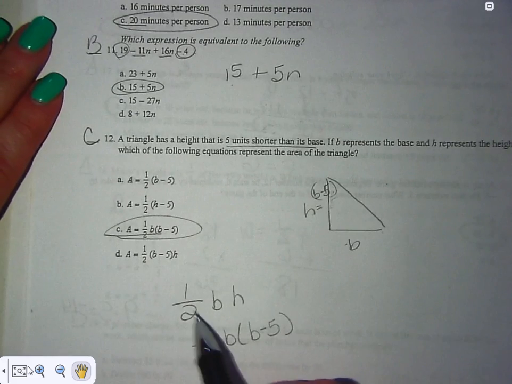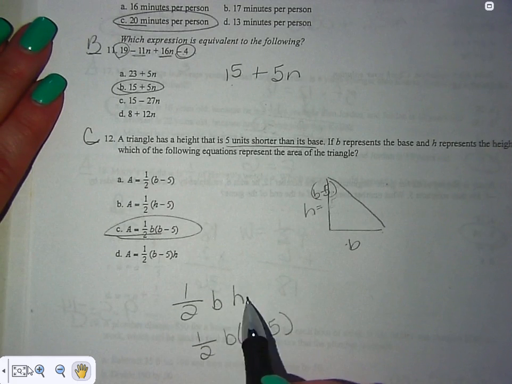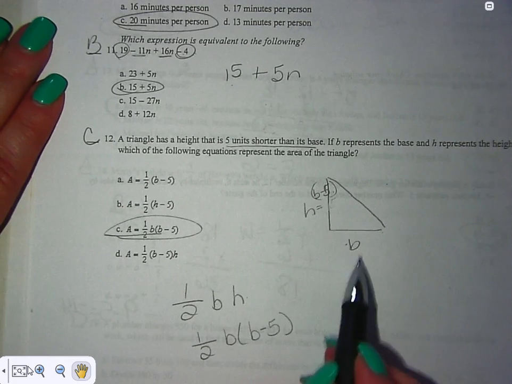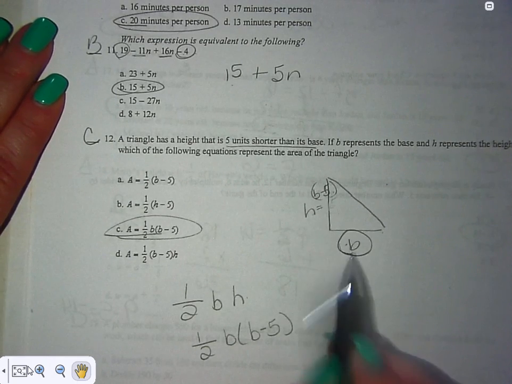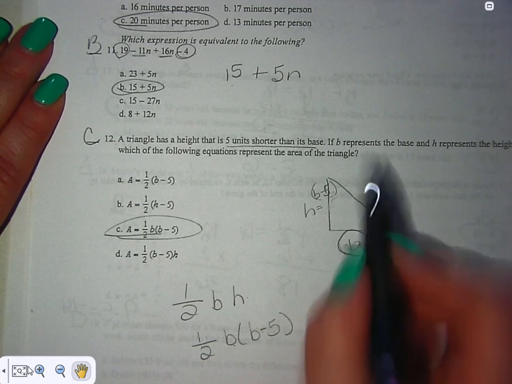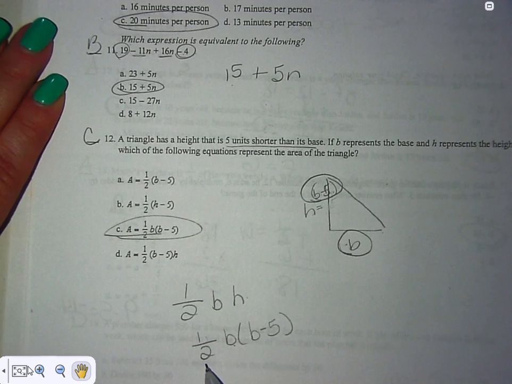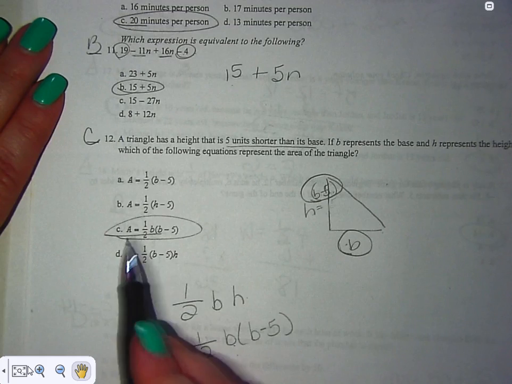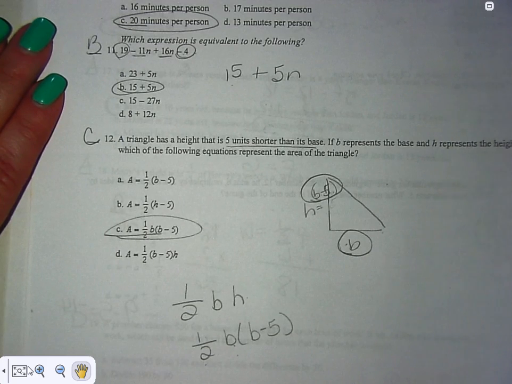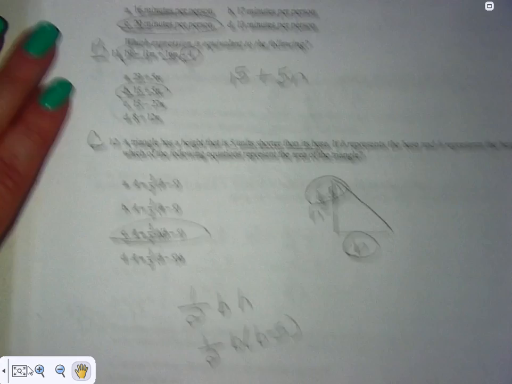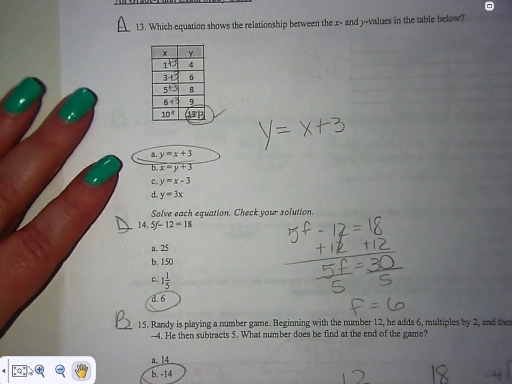So if the formula is 1/2 base times height, then I'm going to plug in these numbers. 1/2 base, and the height is B minus 5. So your answer is 1/2 B times B minus 5. So your answer is C. You will have a problem like that on the final exam. That one was a difficult one.